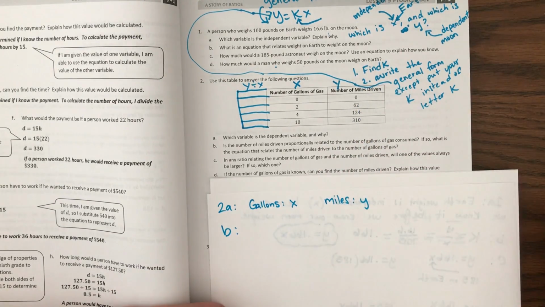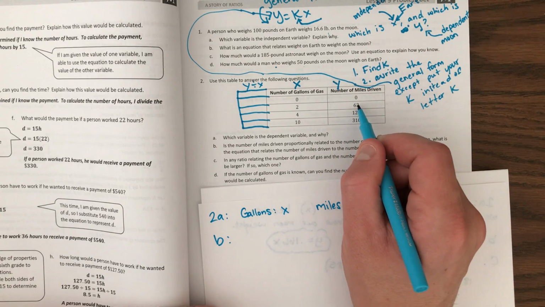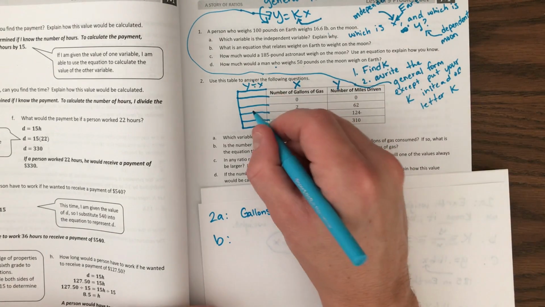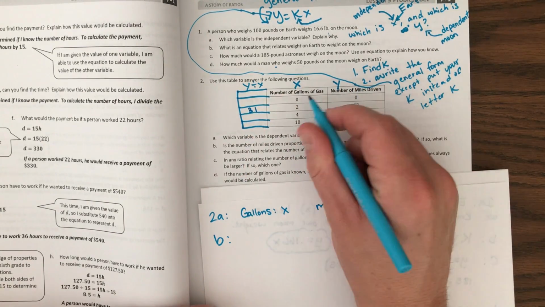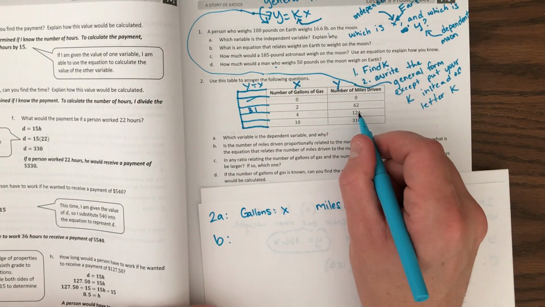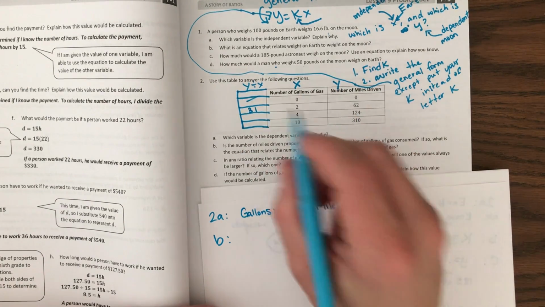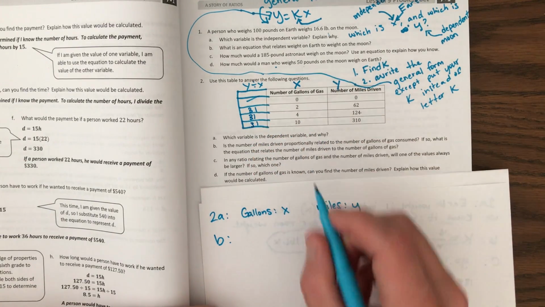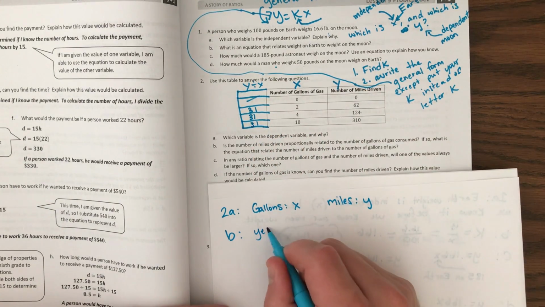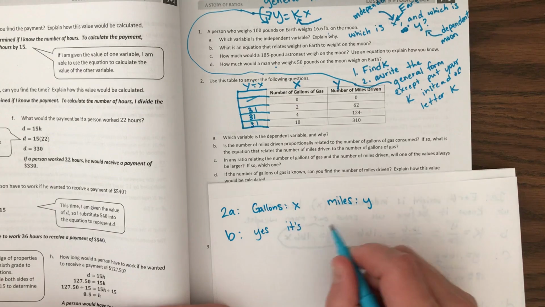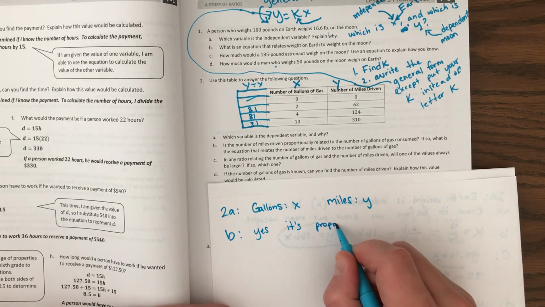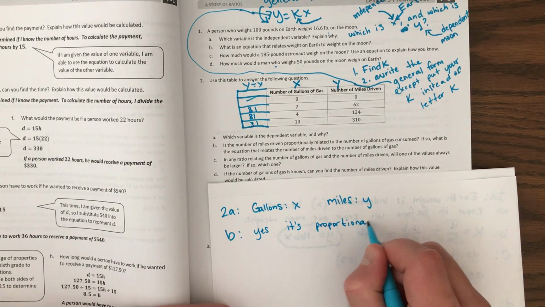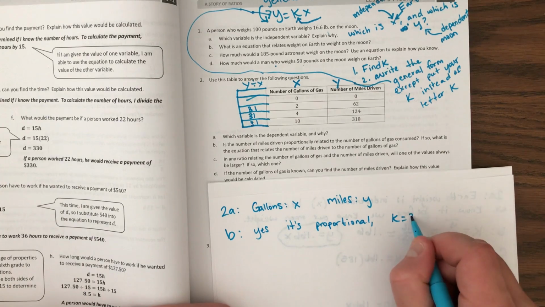I guess I need the K if I'm going to keep helping you, so I guess I'll find it. 62 divided by 2 is 31. We don't worry about the 0 divided by 0. It just is what it is. 124 divided by 4, that's also 31. 310 divided by 10, that's 31. So, yes, it's proportional. And the K equals 31.